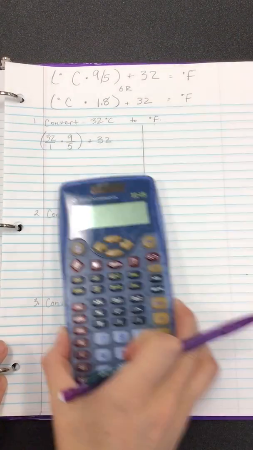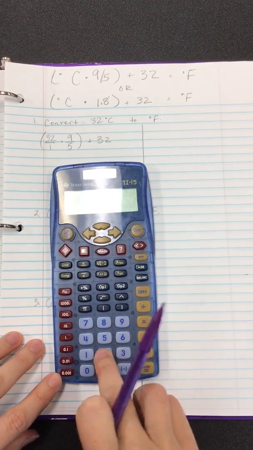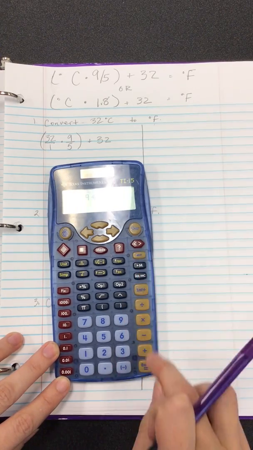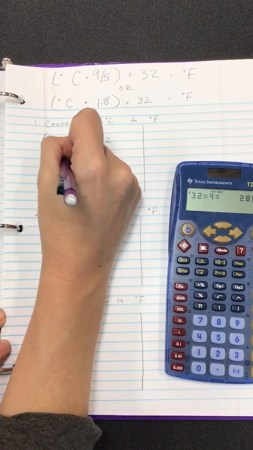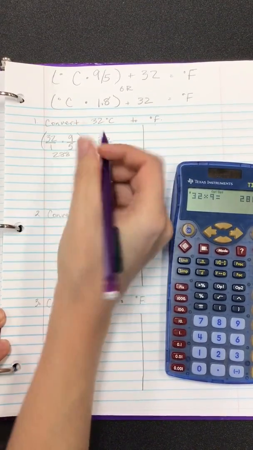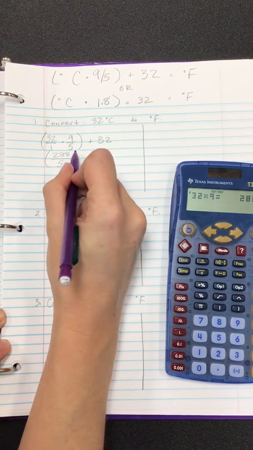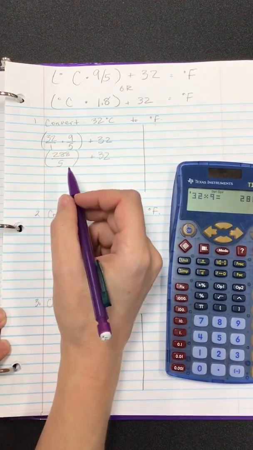Now I'm going to multiply the numerators. So 32 times 9, 288, divided by 1 times 5, because I multiply the denominators, that's 5. Add 32. I'm still dealing with what's happening in the parentheses.